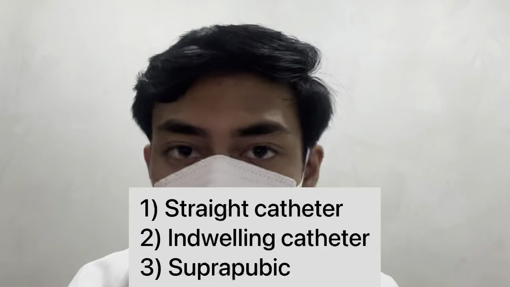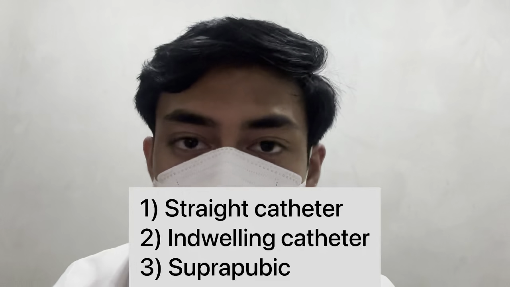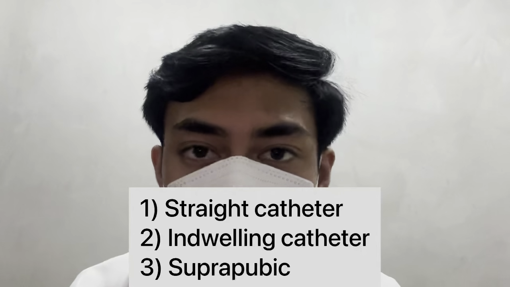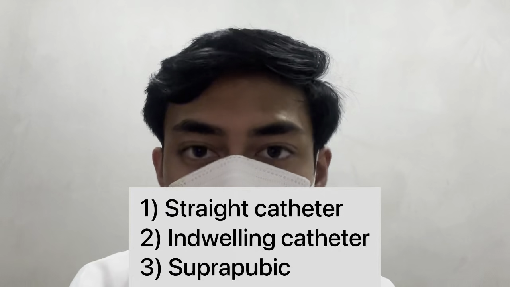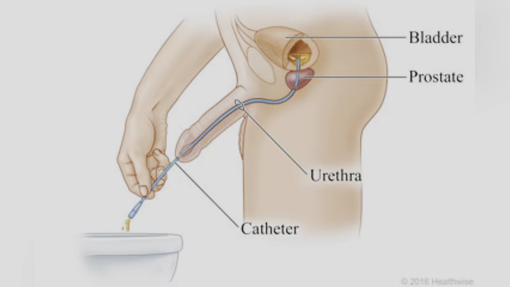The first is the straight catheter or French catheter. The second is the Foley's or indwelling catheter. And the third type is called the suprapubic catheter. The straight catheter is inserted into the patient's urethra until it penetrates into the urinary bladder. As you can see in this picture, the catheter is inserted into the urethra until it reaches the bladder. Once the urine inside the bladder has been removed, the catheter must also be removed.